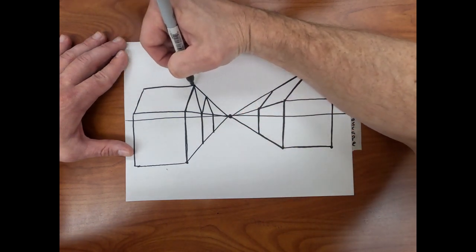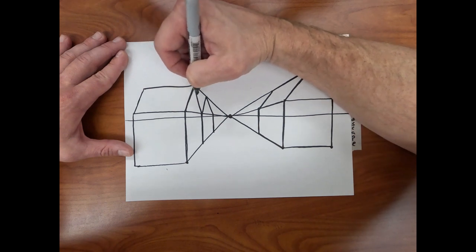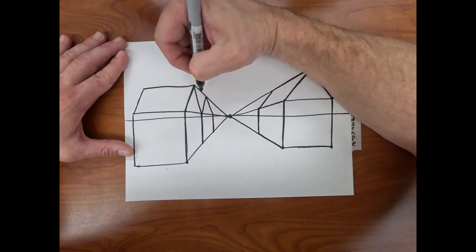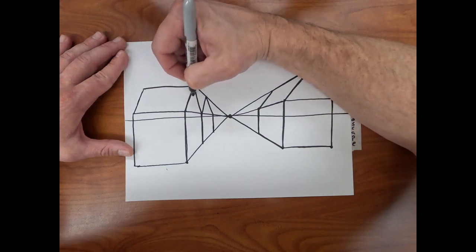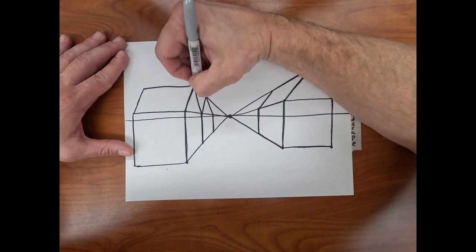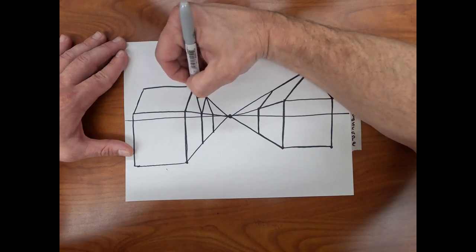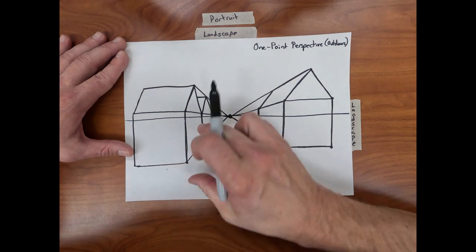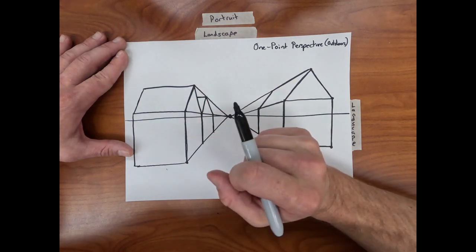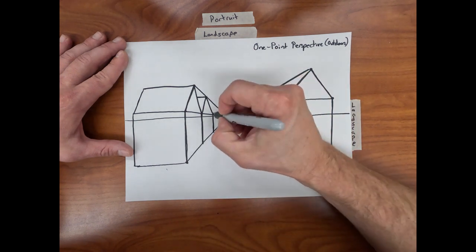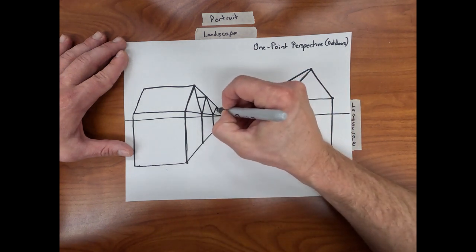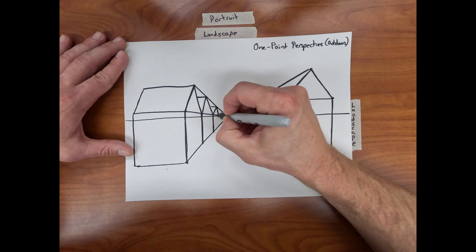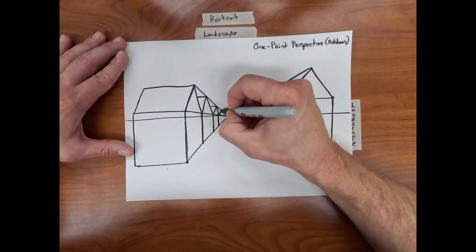This line connects to the top of my triangle, and it goes this way. So once I have my triangle established, I'm going to parallel this line going this way. So now we have two houses that are both equal distance as they diminish. And I can keep going like this until they become too small to see.